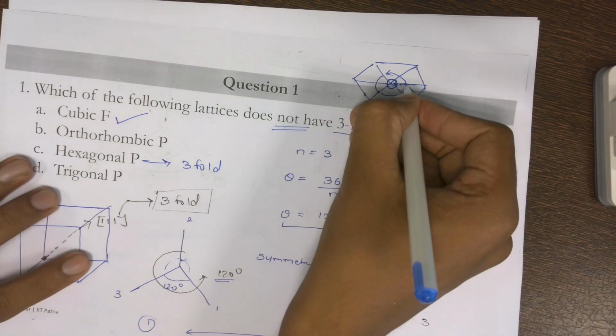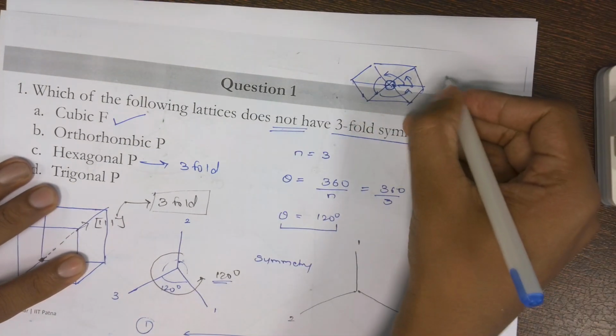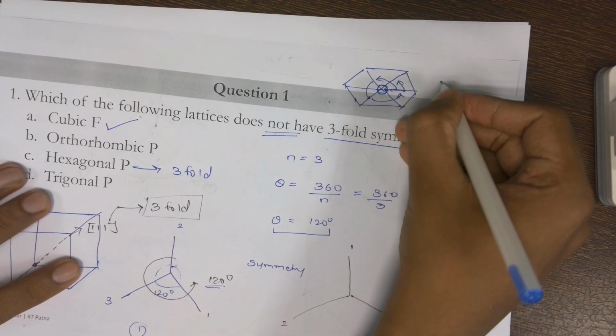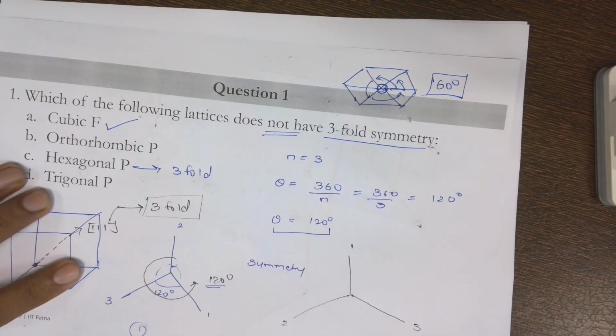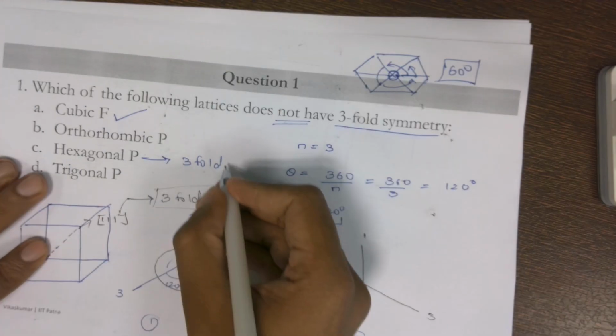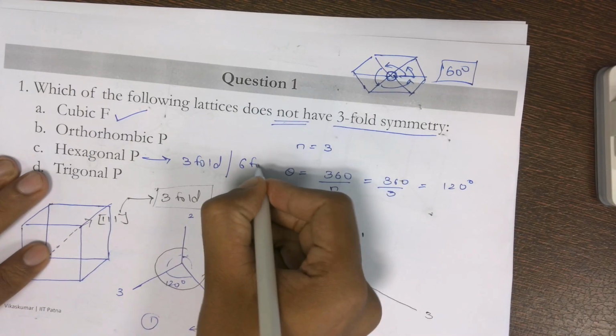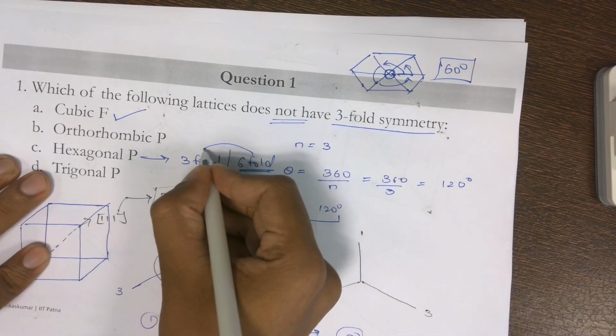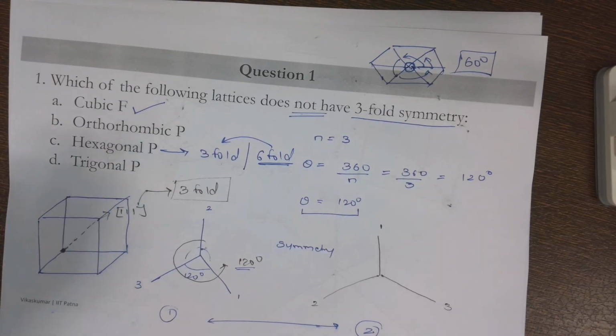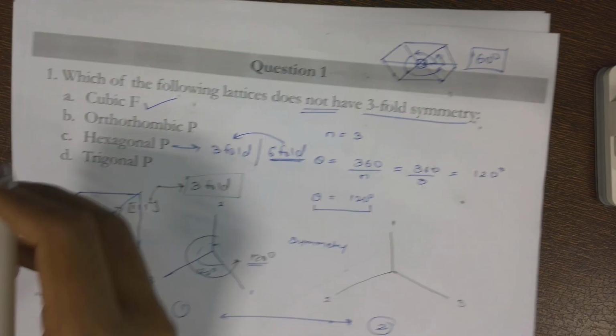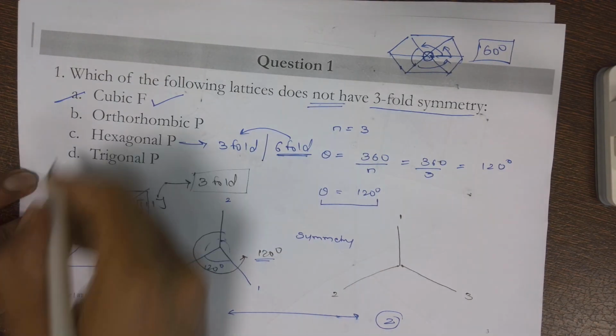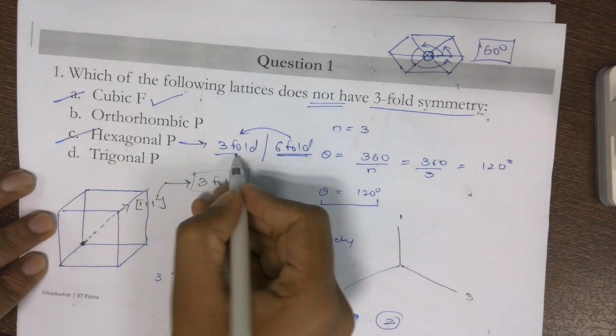To be more precise, hexagon also has the 6-fold symmetry, not only rotation by 120, even the rotation by 60 degree will preserve the symmetry. So here it will have 6-fold, and the one which is having 6-fold will also have the 3-fold. Let's say I'm rotating by 60 degree and I'm getting the symmetry. It is also equivalent to saying that if you rotate by 120 degree, which is a multiple of the 60 degree, it will also have it. So A is having the 3-fold. Hexagonal is having the 3-fold.